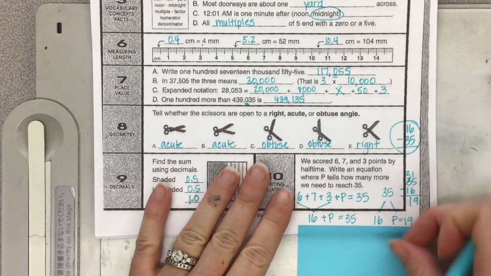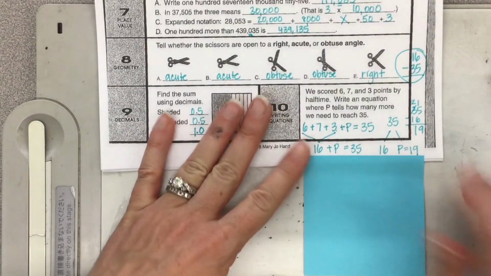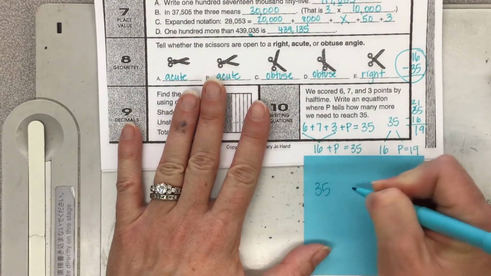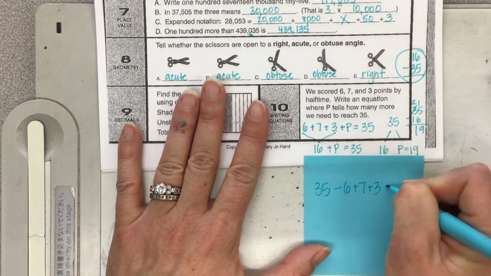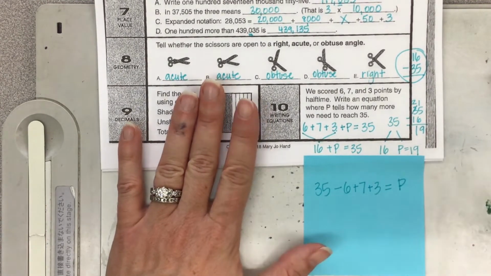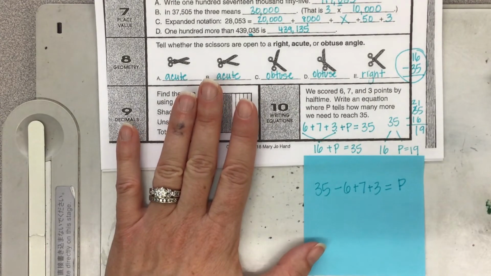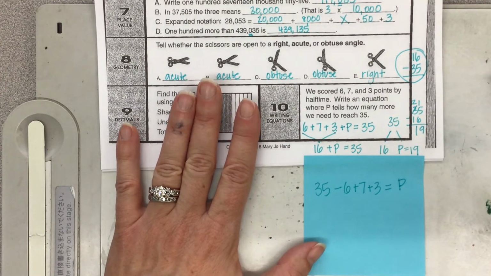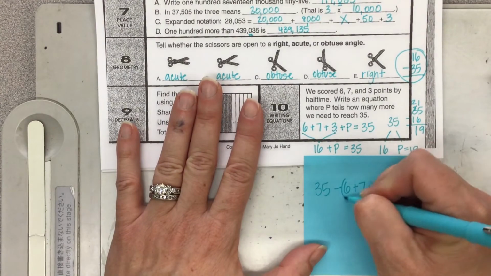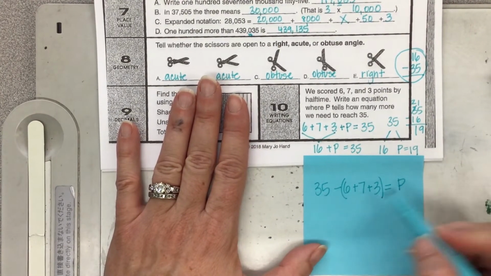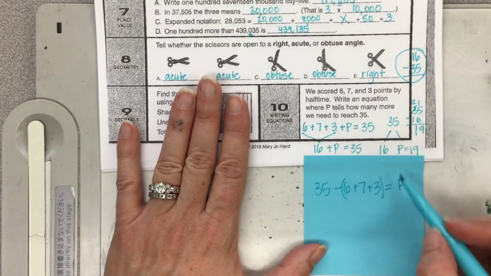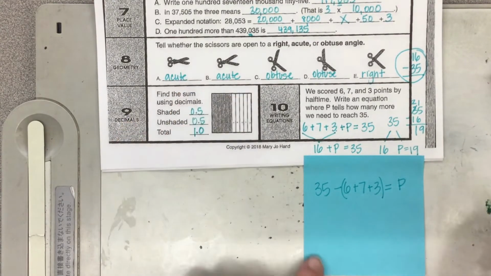That would have worked: 35 take away 6 plus 7 plus 3 equals P. And then you could have put in parentheses here, because basically you add them all up and did 35 take away 16 equals P. It happens.